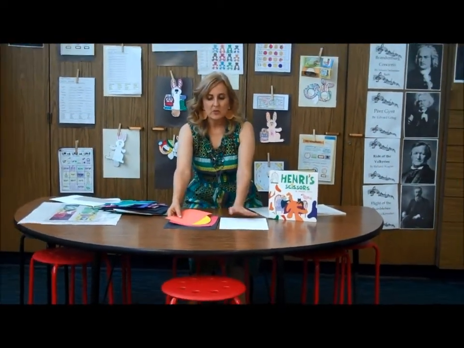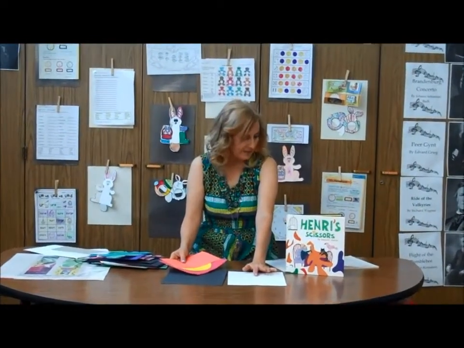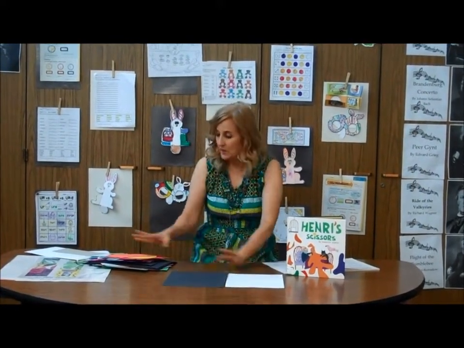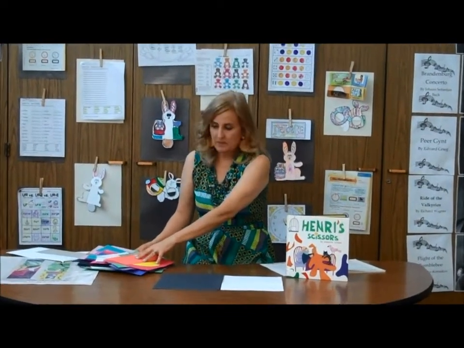So I want you to think about that when you're building, to use white and black, and then think about what you like when you're putting the colors on white or black. You must use some white and black in your picture, but you're going to also use bright colors. Now I have a big pile of paper. You might not have this much paper.